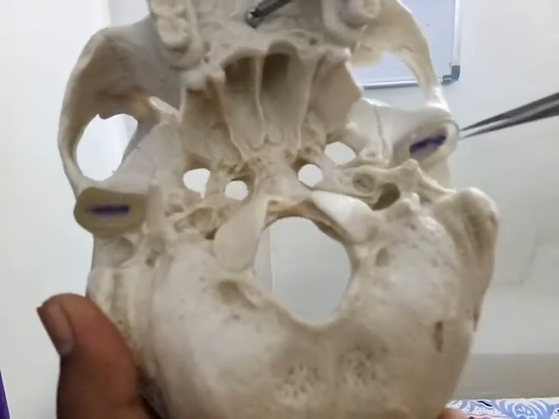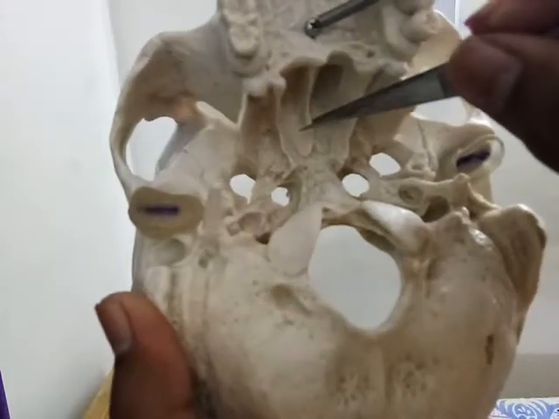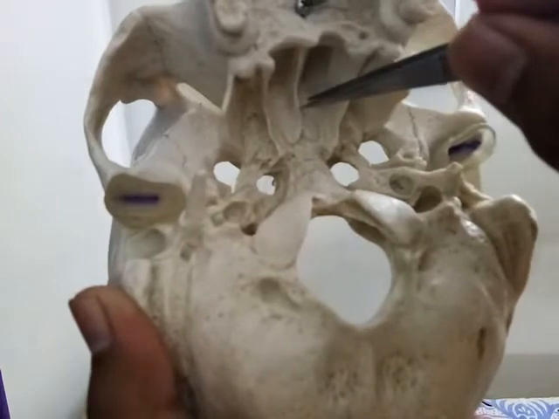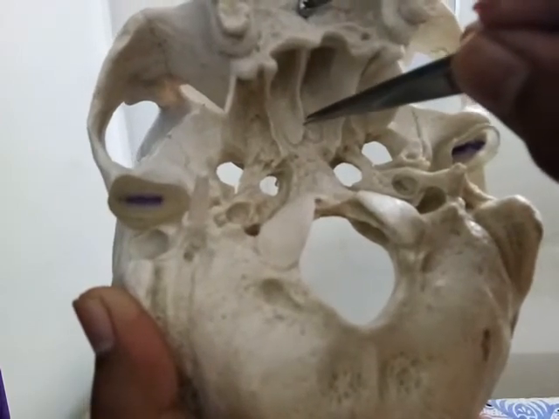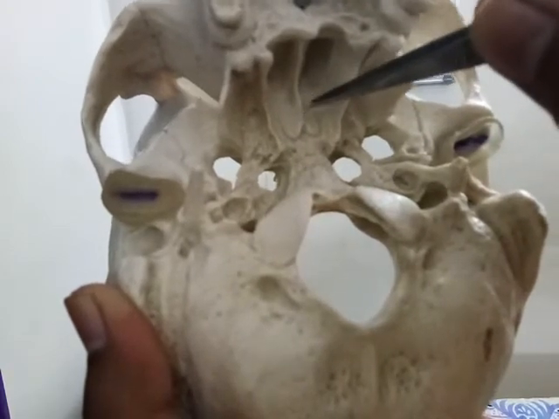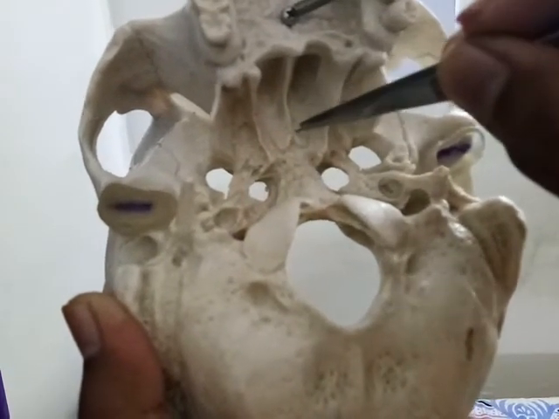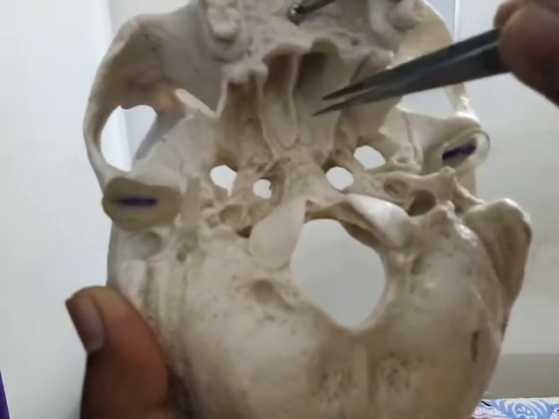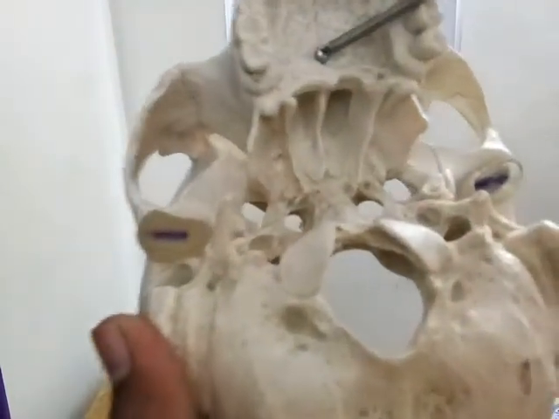And beneath it, inside of it, there is vomerovaginal canal and palatovaginal canal, which is lateral. You can remember it as PIL: P for palatovaginal canal and L for lateral. So now we will move on.